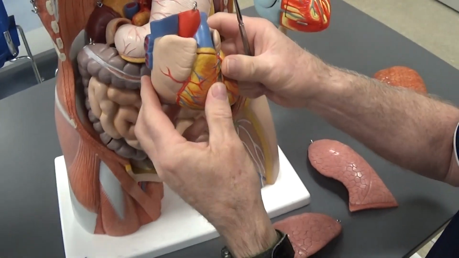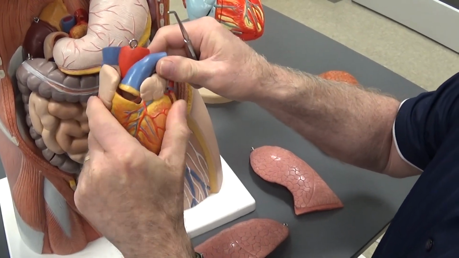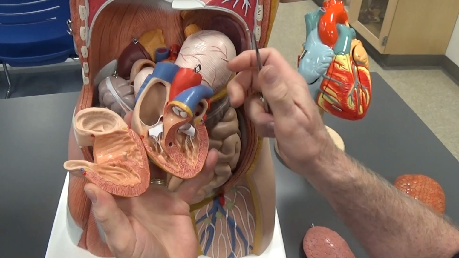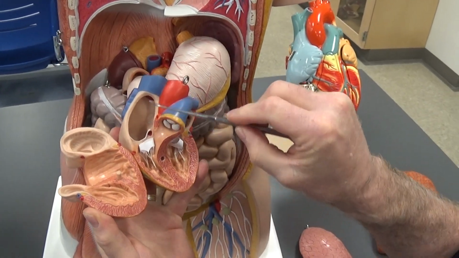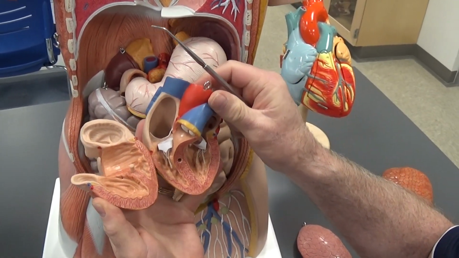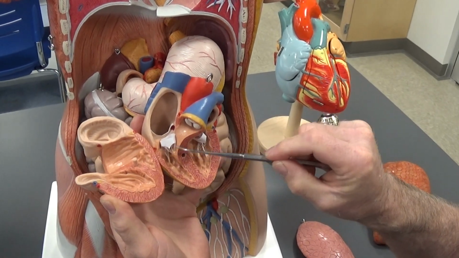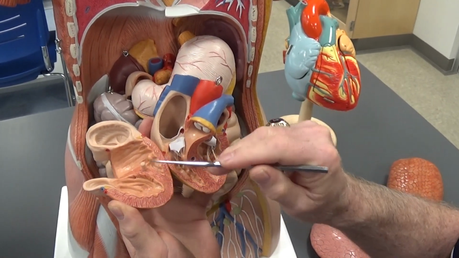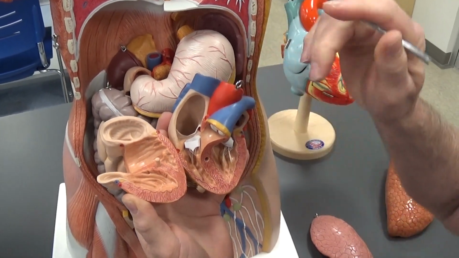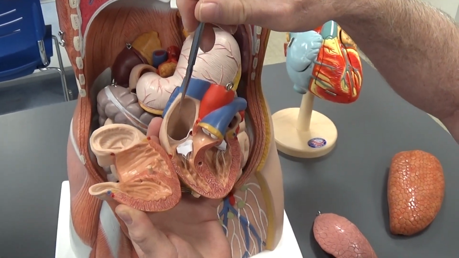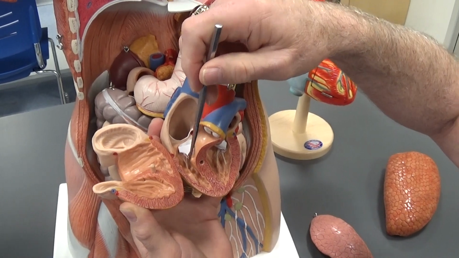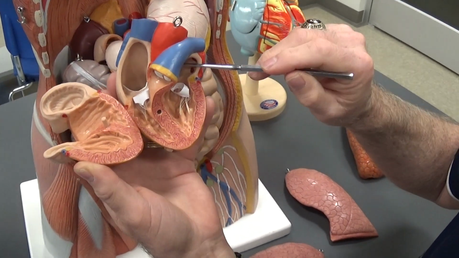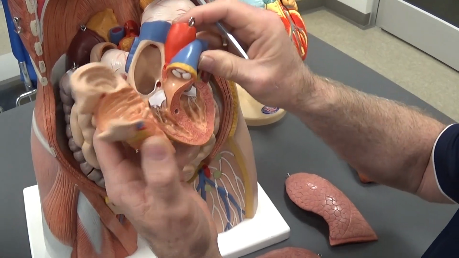And we can see, if we open this up, you can see the internal parts of the heart. Again, you can see here the different valves. And then you can also see the chordae tendineae. You can see the large muscle structure down here in the bottom, the different chambers. So this would be, of course, the right atrium, the right ventricle, and the left atrium and the left ventricle.